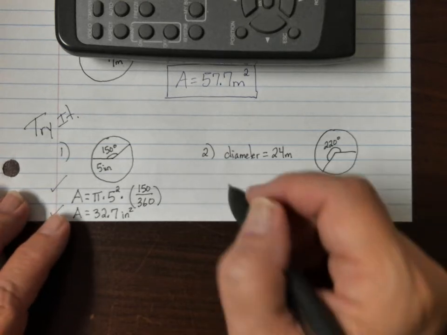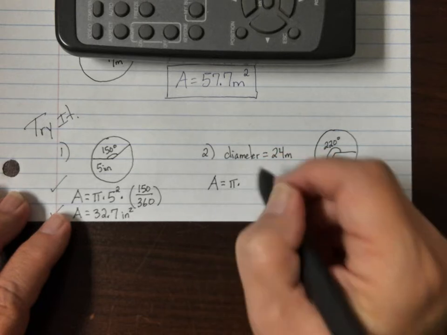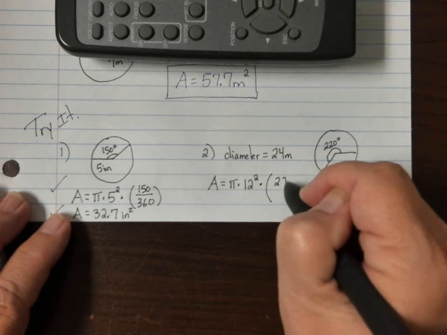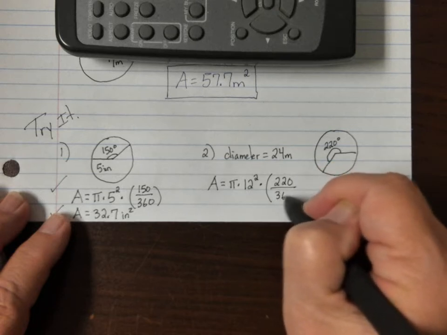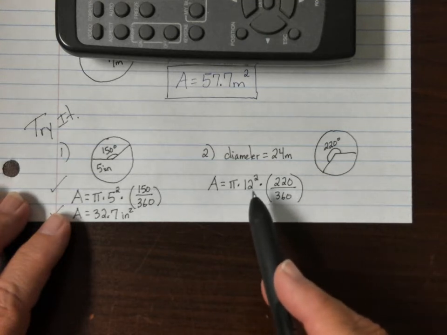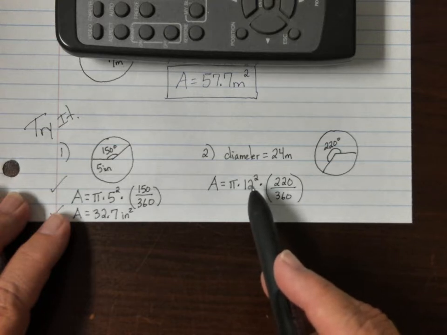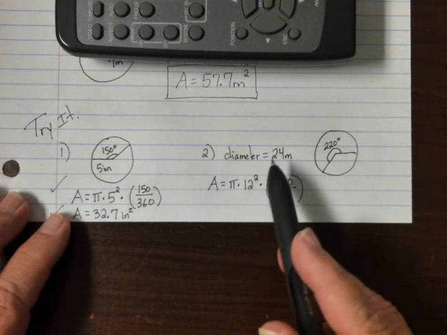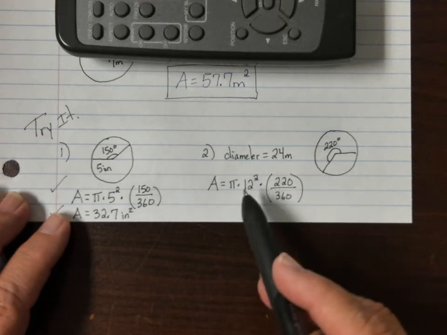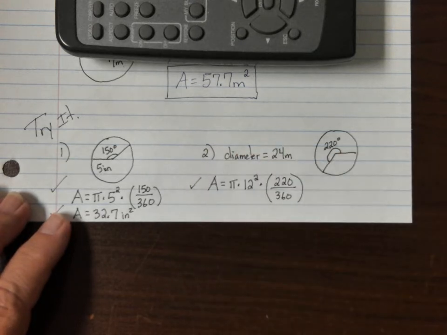Alright, let's check number 2. You should have written down area equals pi times 12 squared times 220 over 360. So check your work there. Did you put a 12 or did you make a mistake and put 24? Because that's a mistake that a lot of students made when I was teaching this last year. The diameter is 24. The formula says the radius. If you got the right formula, give yourself a check.